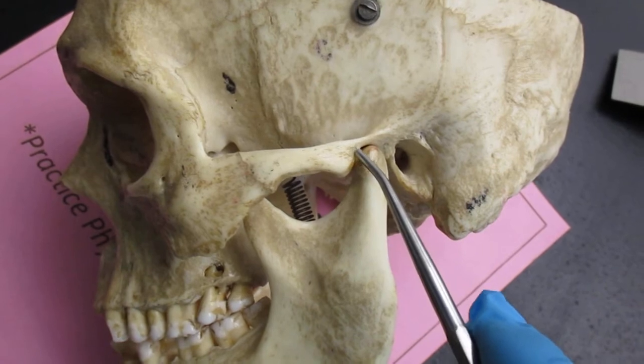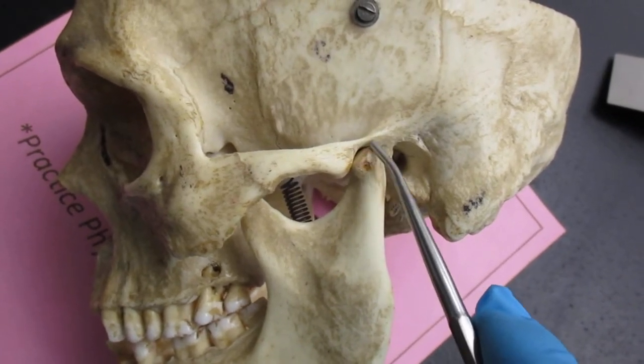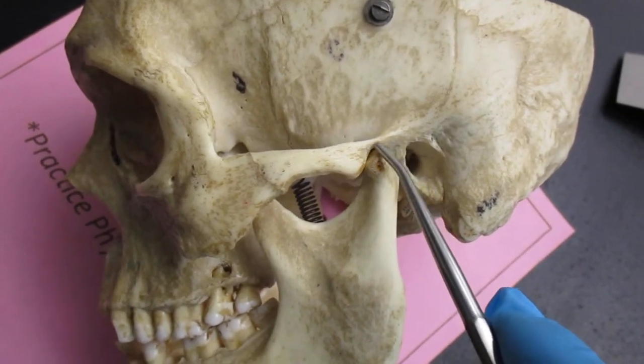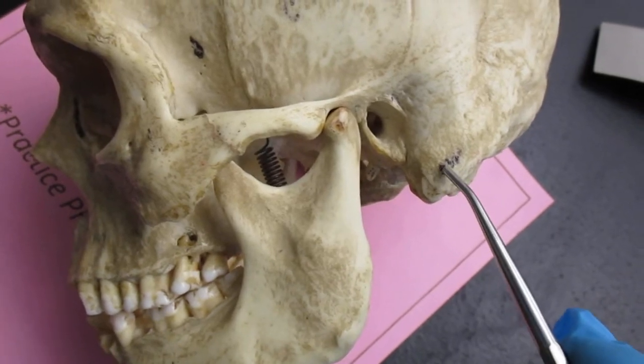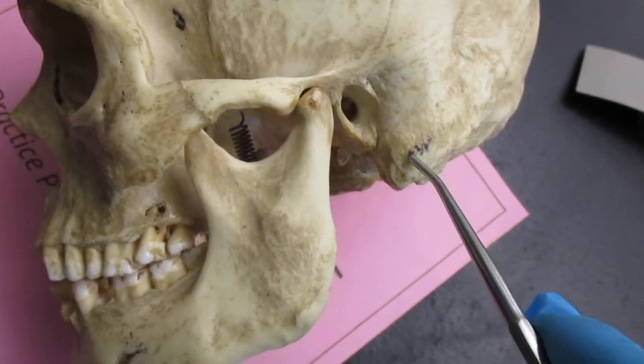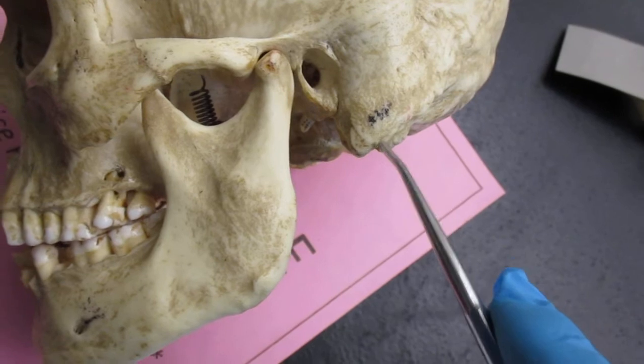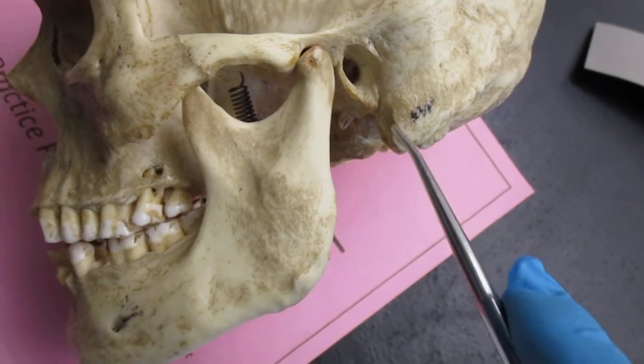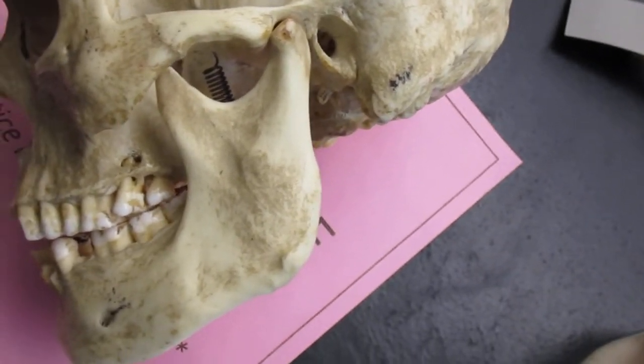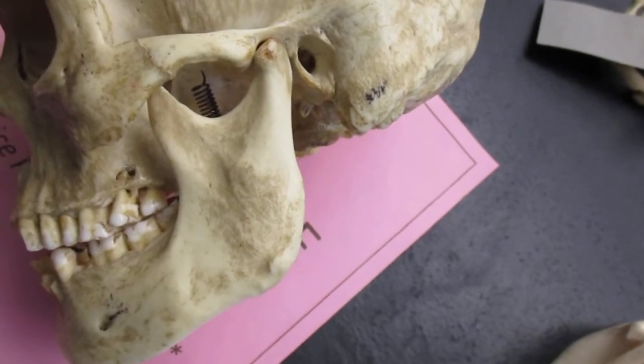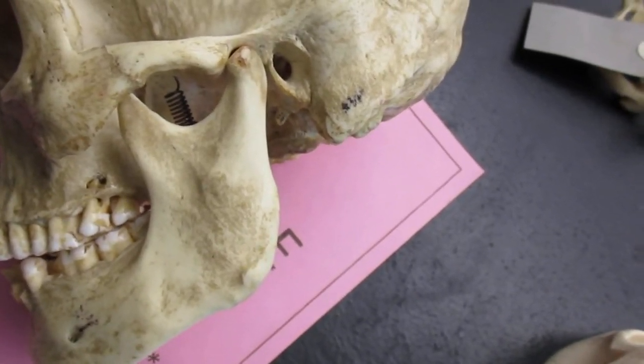What is this structure right here of your temporal bone? Mandibular fossa. And this structure right here is your what? Mastoid process. We have the styloid process next.